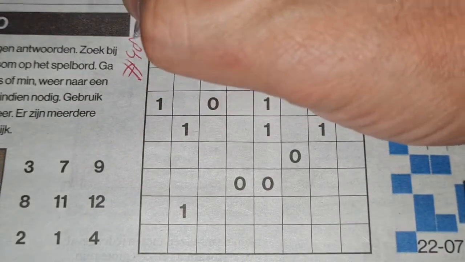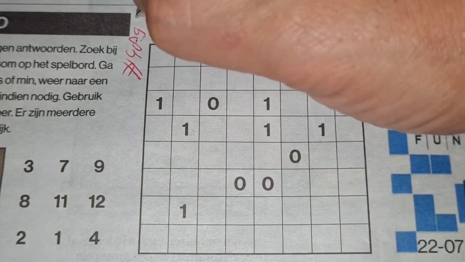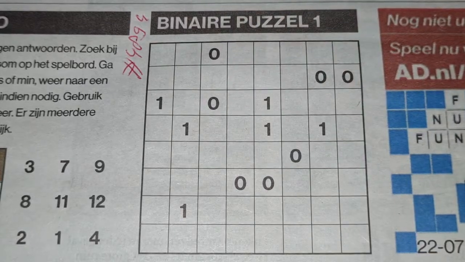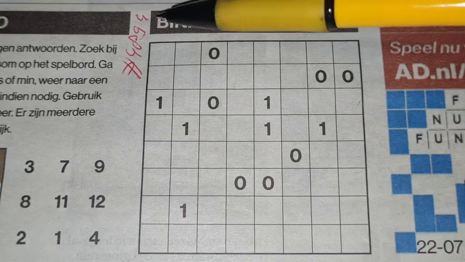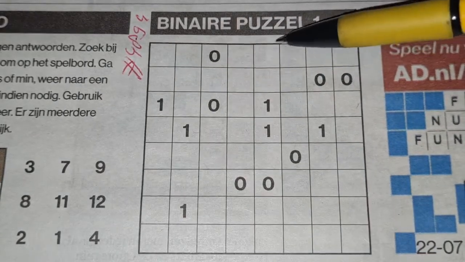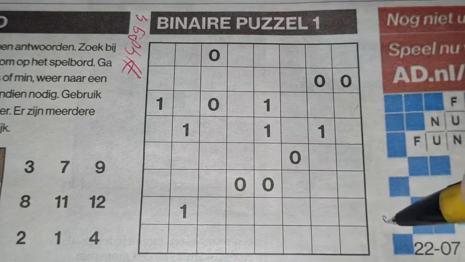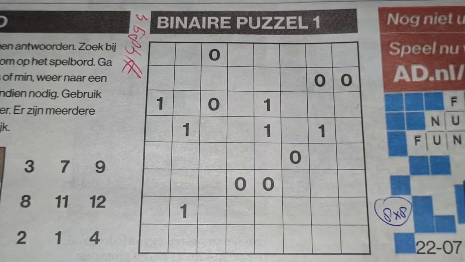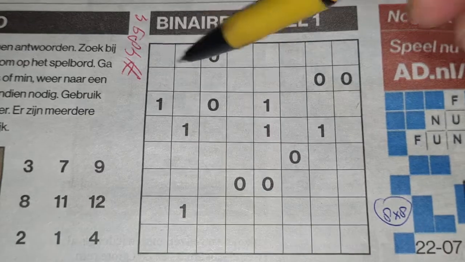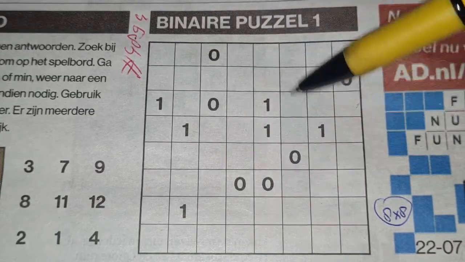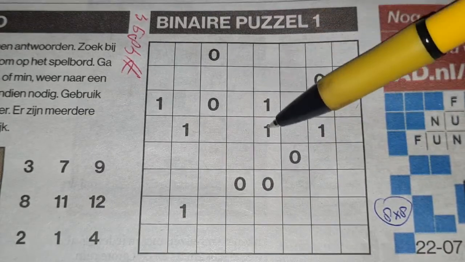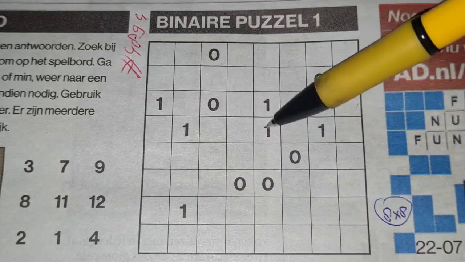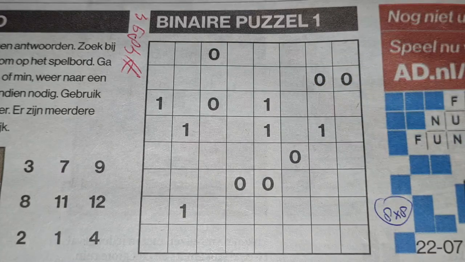Number 4894. And what kind of binary puzzle is this one? Let me count the boxes. 1, 2, 3, 4, 5, 6, 7, 8. It's an 8x8 binary puzzle. That means in a row or in a column there are always 4 O's and 4 ones. Alright, so let's get started.